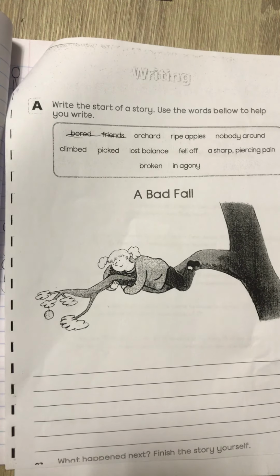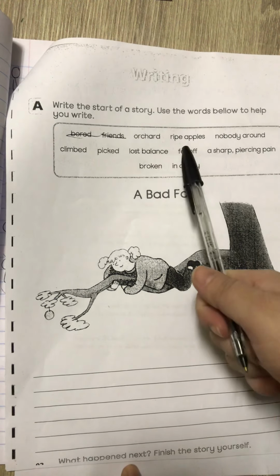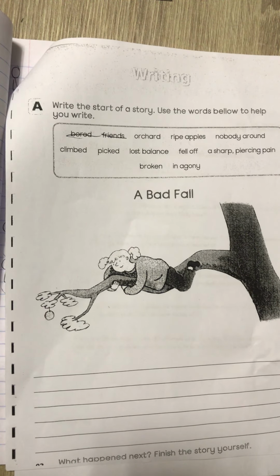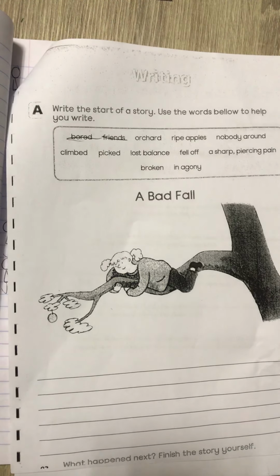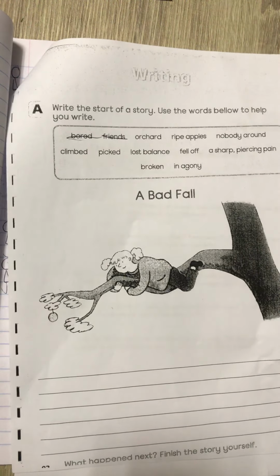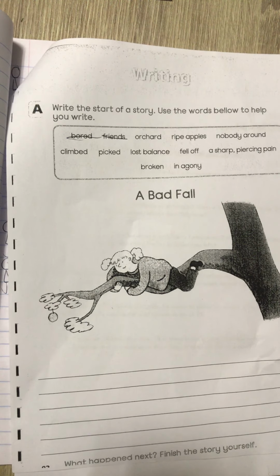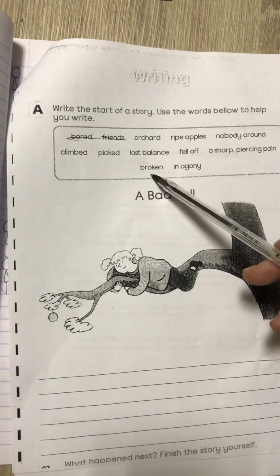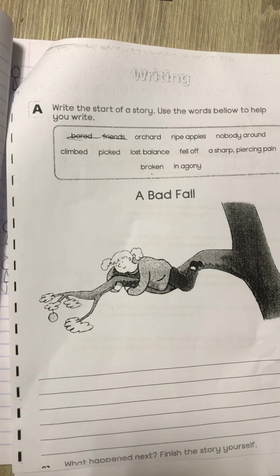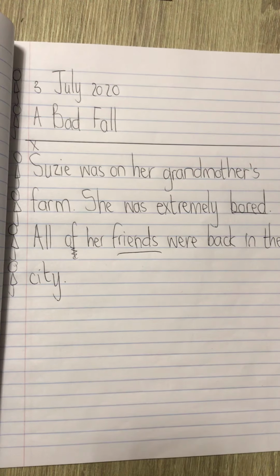Next thing, she's going to an orchard. What does she see? She sees ripe apples. Why does she decide to climb the tree? Because there was nobody around. So she climbed to do what? To pick an apple. What happened then? She lost her balance. She fell out of the tree. How did she feel after that? She felt a sharp, piercing pain. You can decide where she felt that pain, because whatever you decide was broken. She was in agony. I want you to write this story for me.